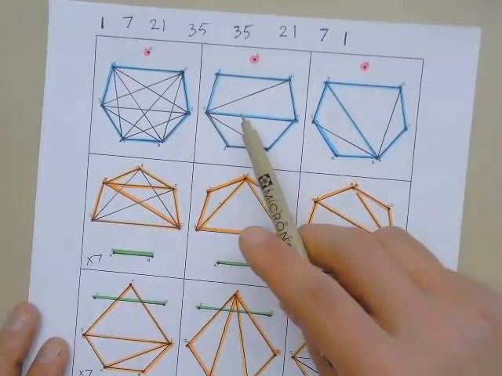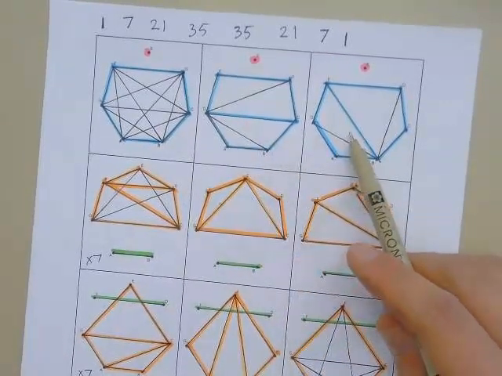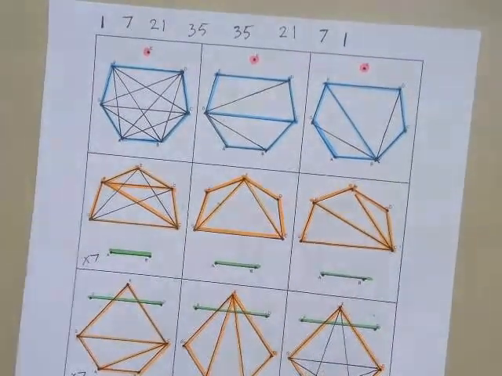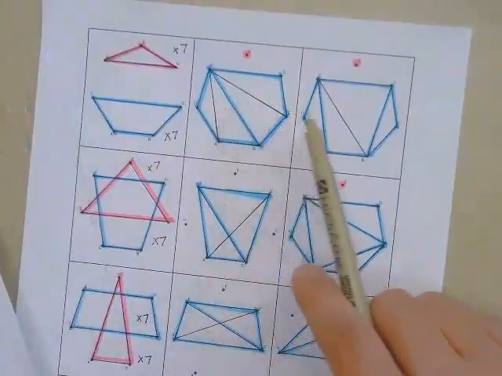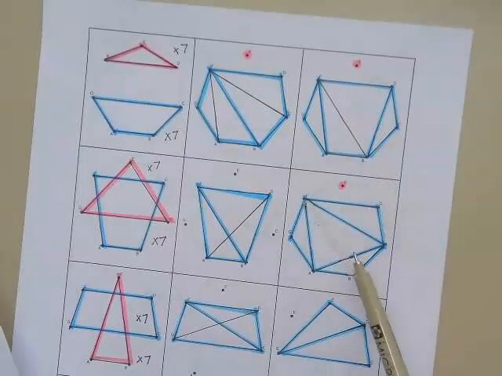And I just showed some different ways that this could be split into triangles just for fun. And here are some more ways. And there are at least a couple others that I didn't have room to draw.